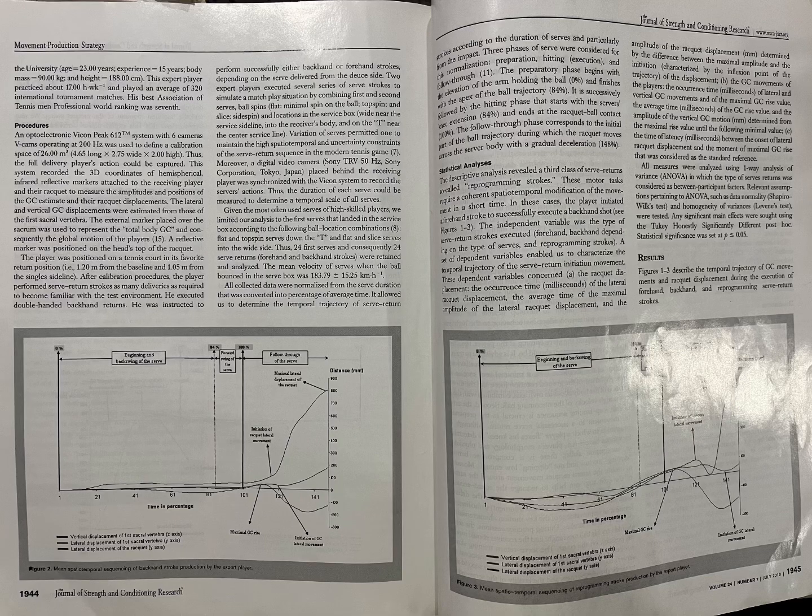The GC movements of the players: the occurrence time, milliseconds, of lateral and vertical GC movements, and of the maximal GC rise values, the average time, milliseconds, of the GC rise value, and the amplitude of the vertical GC motion, millimeters, determined from the maximal rise value until the following minimal value. The time of latency, milliseconds, between the onset of lateral racket displacement and the moment of maximum GC rise was considered as the standard reference.